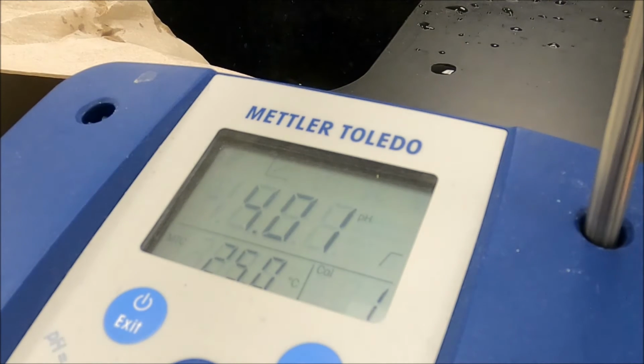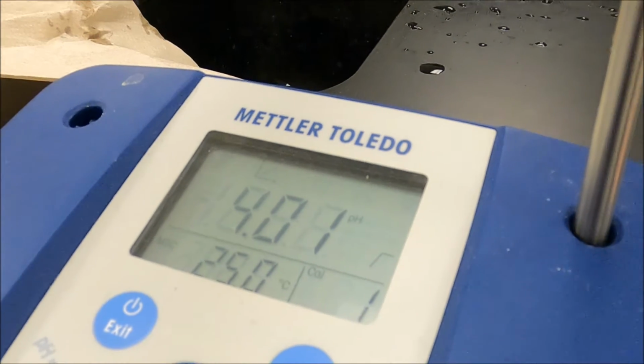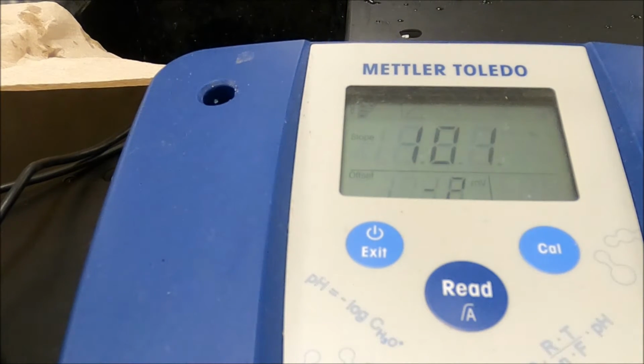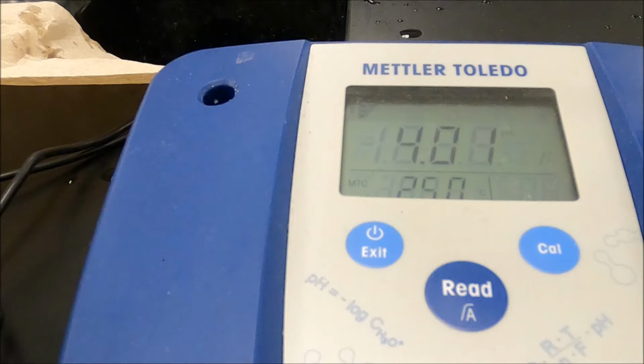I'm going to put it in that first solution, and we're going to read the pH. Come on, read the pH. Now, as long as the dot is flashing, it's still trying to settle in on what the pH should be. Okay?